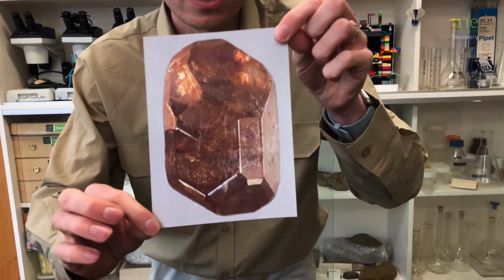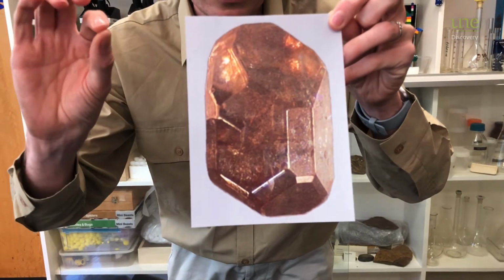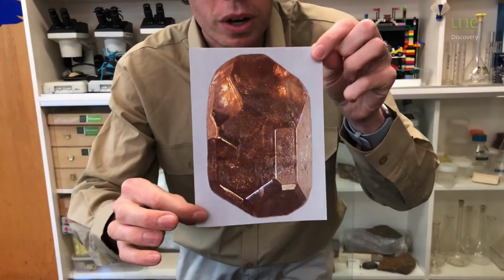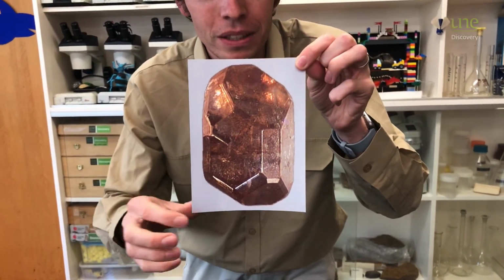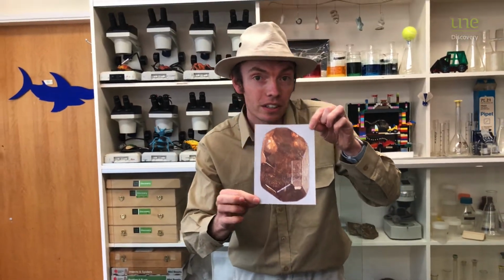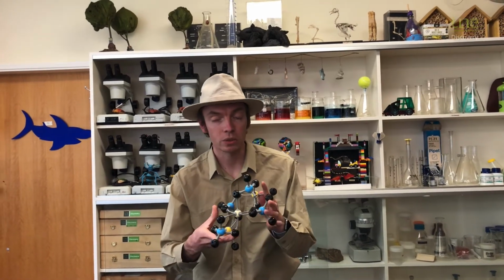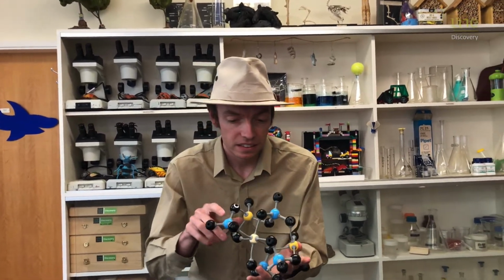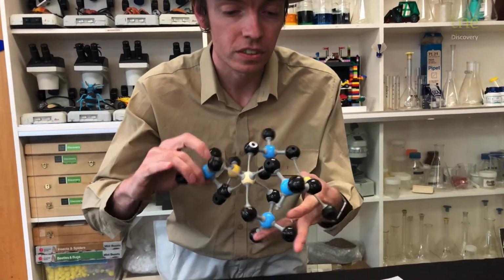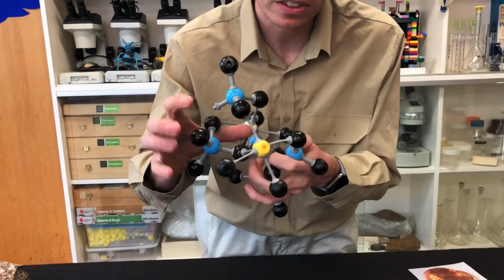Now, these little zircon grains are often so small, they're like a little grain of sand, which is why I had to print off a picture rather than have a nice one here for you. But that's what they look like. And they're made up of 3 different chemical elements: zirconium, silicon, and oxygen. And all of those elements arrange themselves together in a crystal lattice a little bit like this. So we've got some black oxygen there, we've got some blue silicon, and we've got some yellow zirconium.